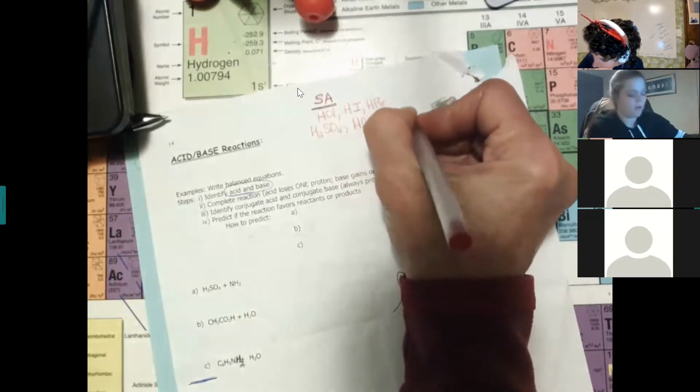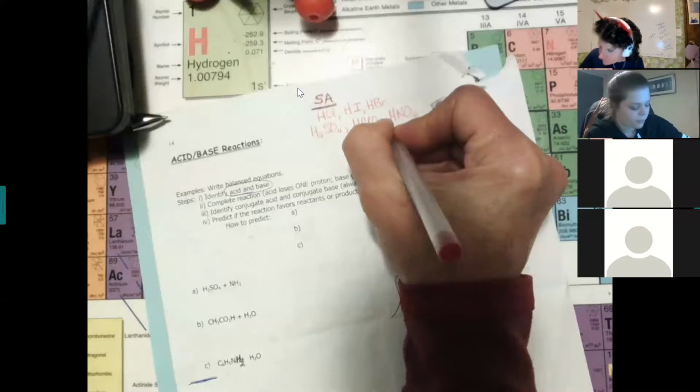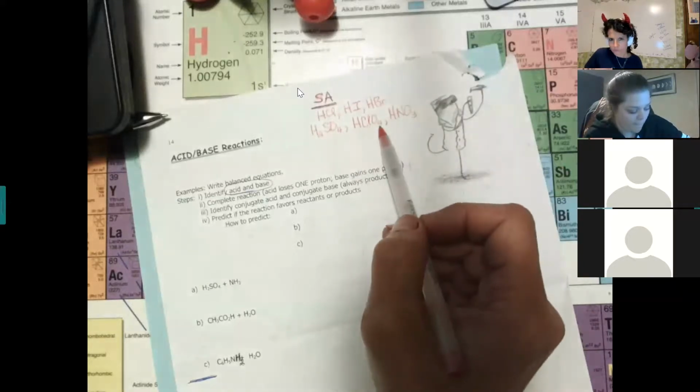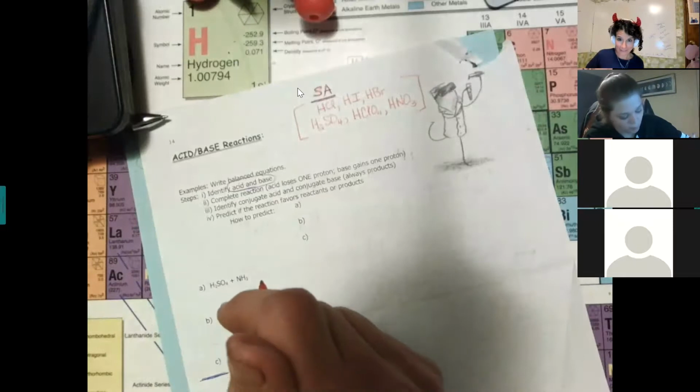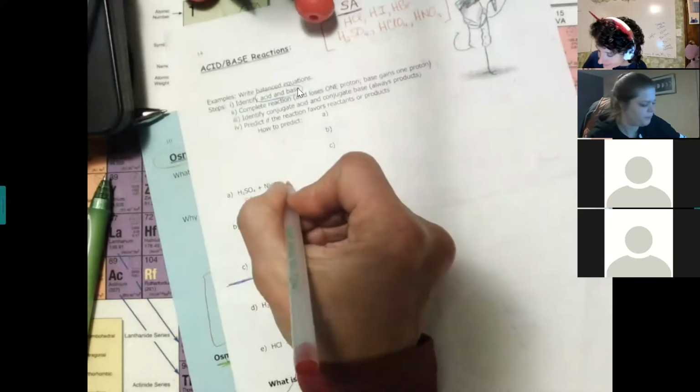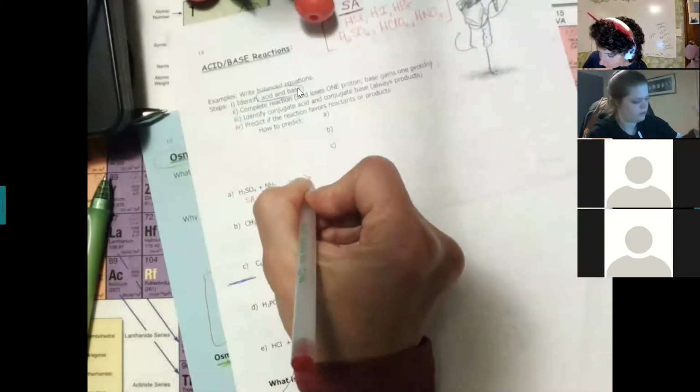Nick, HNO3. All right, some books also put HClO3. Don't worry about it. But these guys are the strong acids. What they mean is when we see one, you want to write SA, not just A, but SA, because we're only going to do 1 arrow.